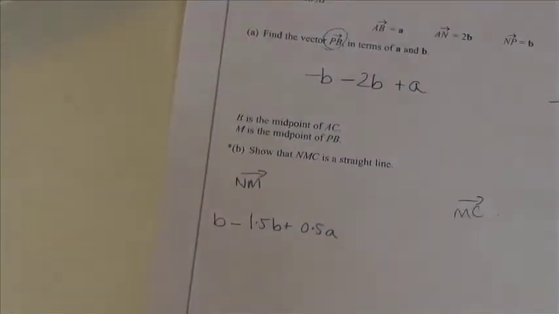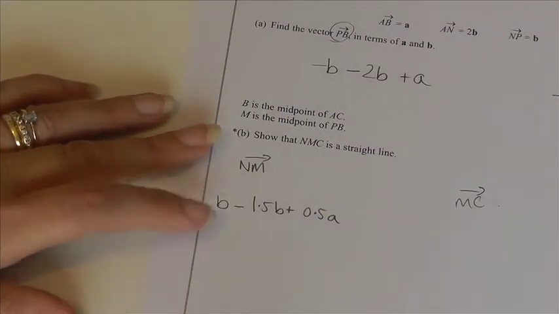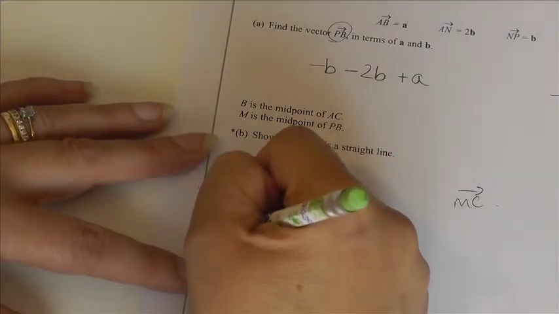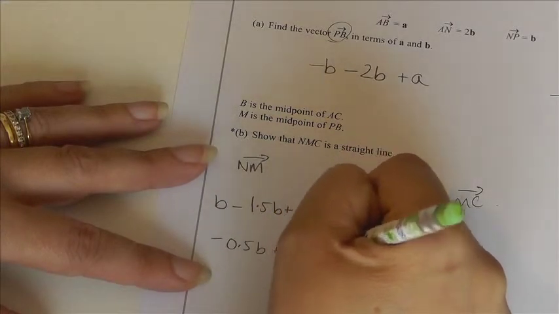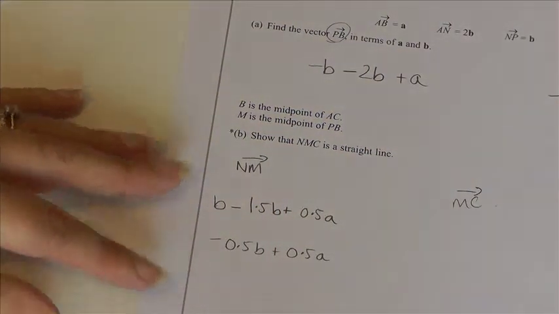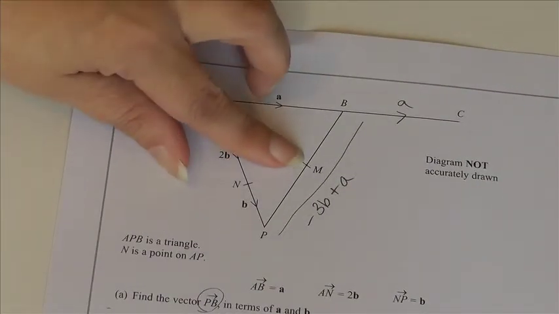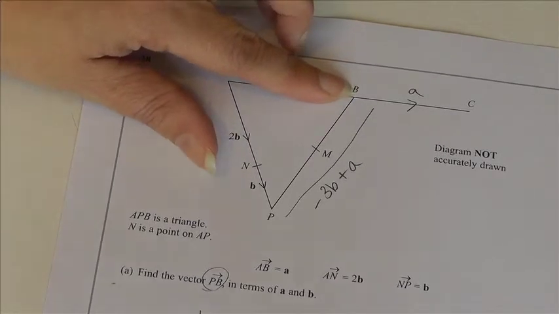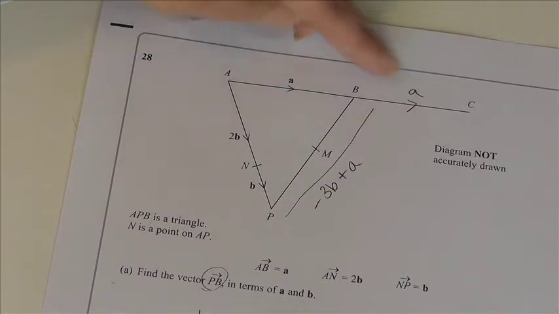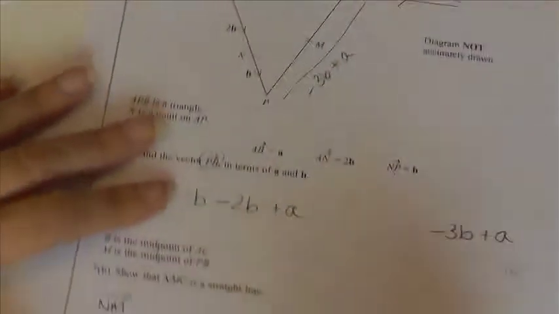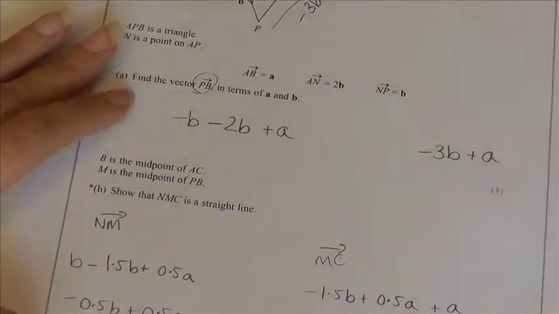Okay, so that's what it looks like, and I'm going to tidy that up. So this vector is going to be -0.5B plus 0.5A. I'm then going to find the vector that links M to C. So that is going to be going halfway up PB, which we know is -1.5B plus 0.5A, and then along from B to C, which I know is A. So I'm going to add a whole A.